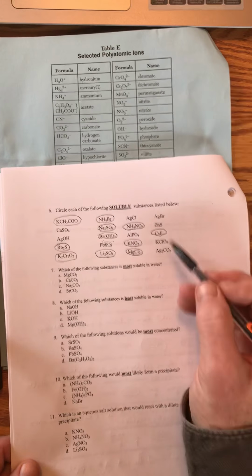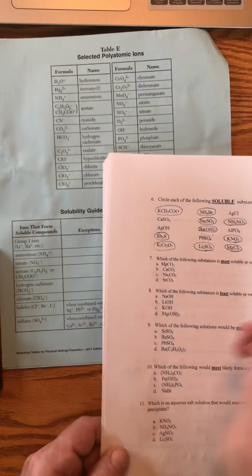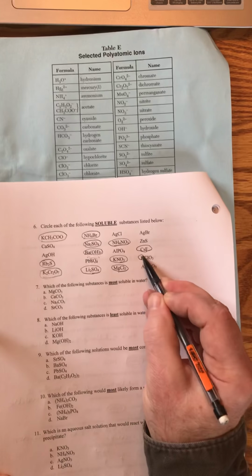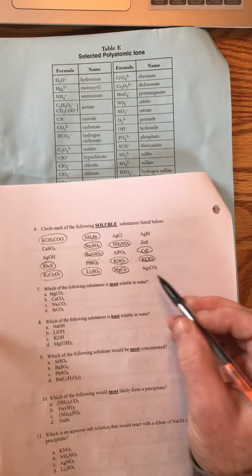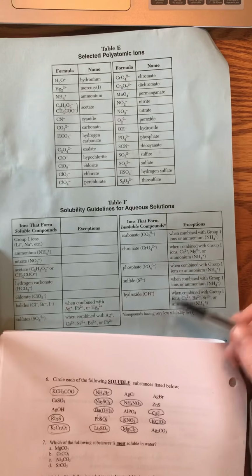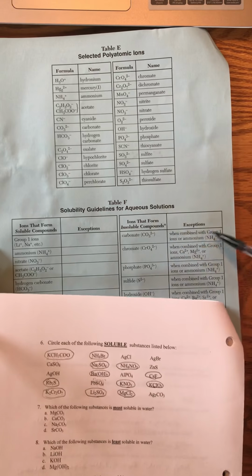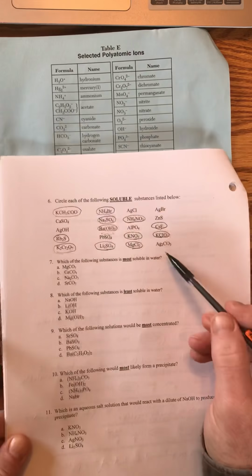Fluoride, halides are usually soluble. Potassium is group 1, always soluble, and chlorates are always soluble. No exceptions there, highly soluble. Carbonates don't like to dissolve, and look out for silver, usually doesn't dissolve. So carbonates don't like to dissolve, and silver's no exception. Don't circle it.